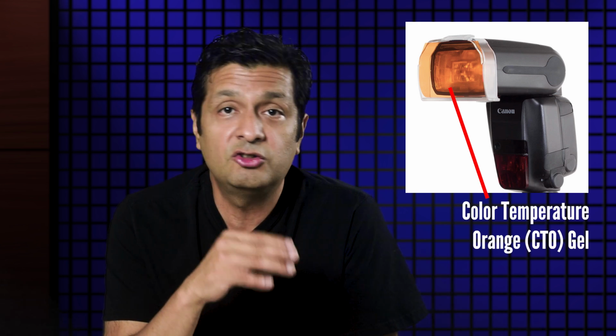What do you do? One popular way to handle this situation is to use a CTO gel over your flash. And this effectively turns your flash into a more orange colored light source, more closely matching the color temperature of the tungsten light source in the scene. Now, since all the light in the scene is on the warmer end of the Kelvin scale, you can just set your white balance to tungsten and you should get an overall more natural white, and all the other colors in your scene should look more natural too.